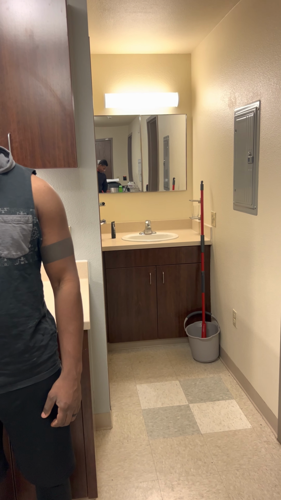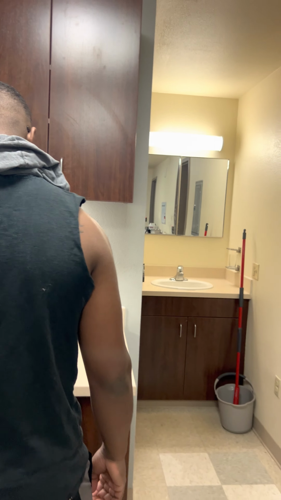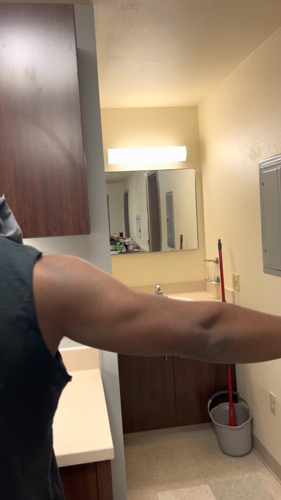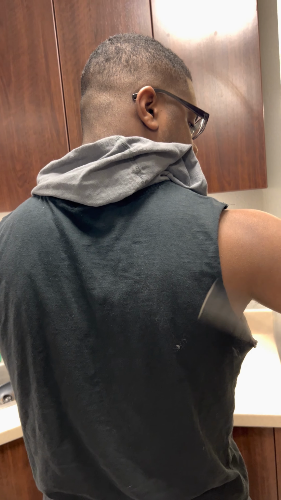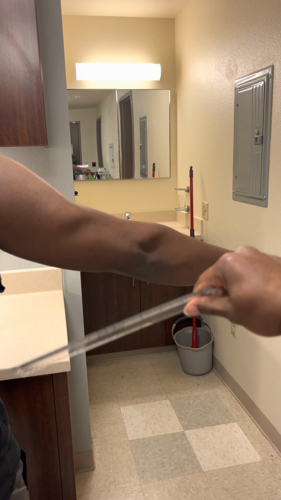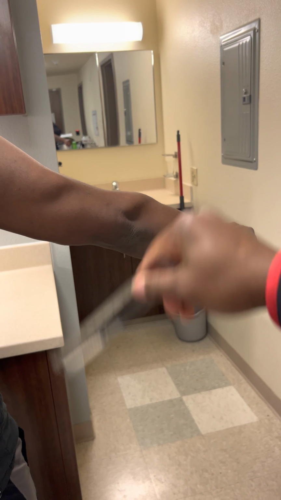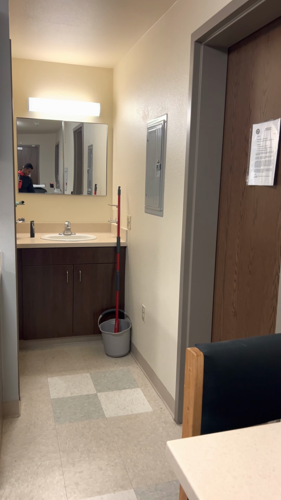All right, and then last one, because we already did the ulna. Go ahead, turn around. We're going to do the triceps brachii. Go ahead, put your arm out. We have the triceps brachii, which connects the long and the lateral heads of the tricep. All right, go ahead, put your arm down.